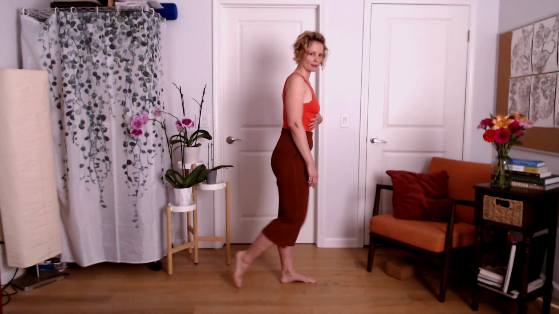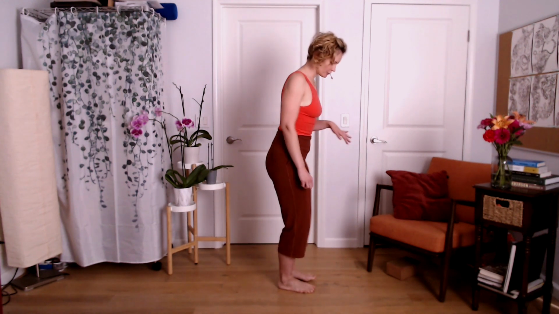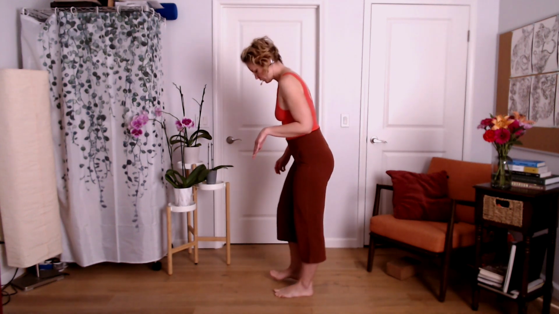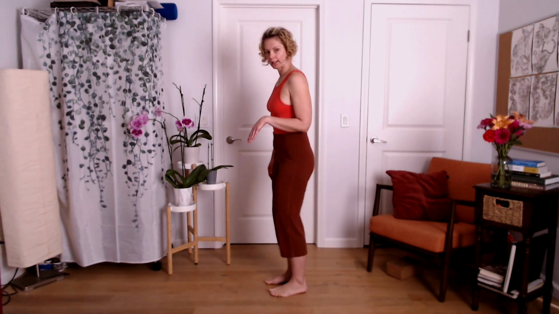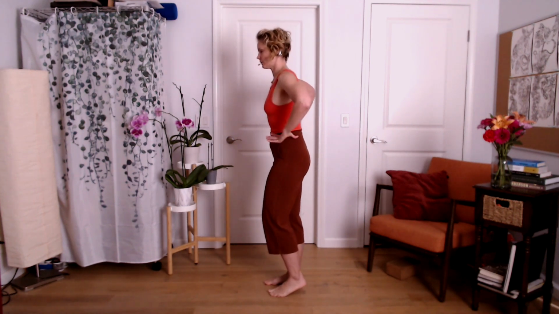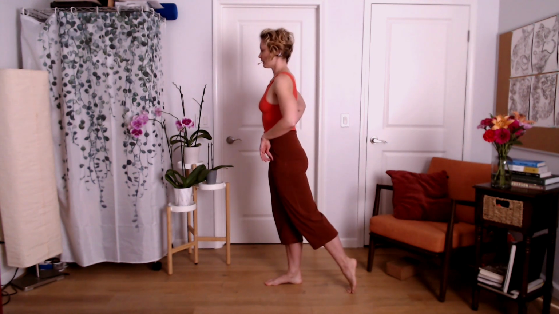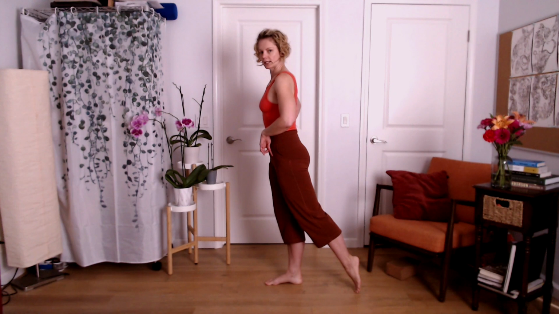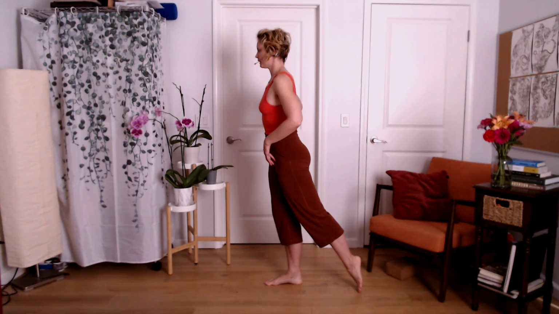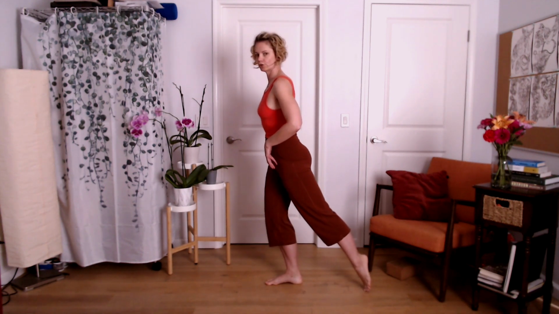Okay, so try that with me on one side. We'll see it on the other side as well. So let's have you on the opposite leg. First, hands on the hips, just reach the leg behind you, straight behind you, and feel the limitation, right? Like from about here, for me, that's about as much as I can do.